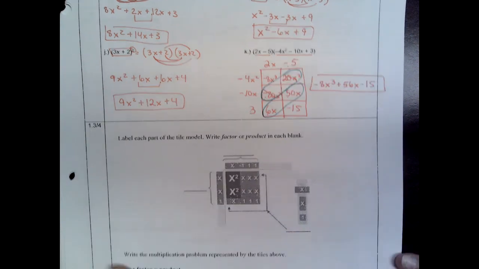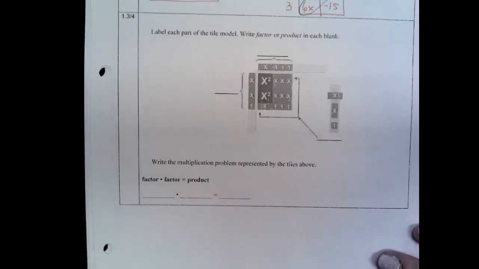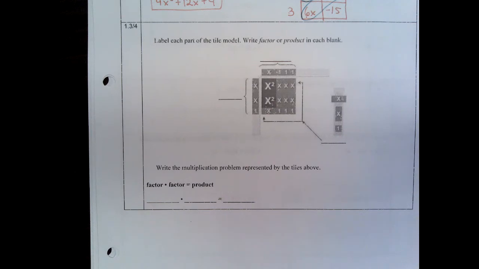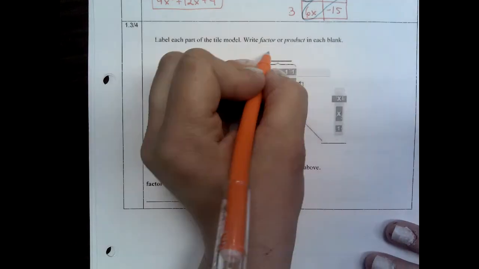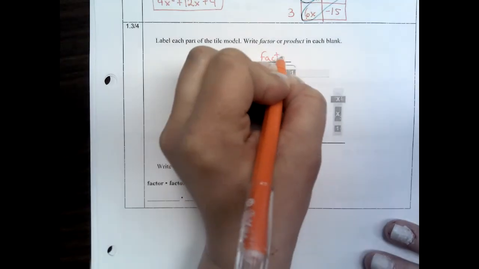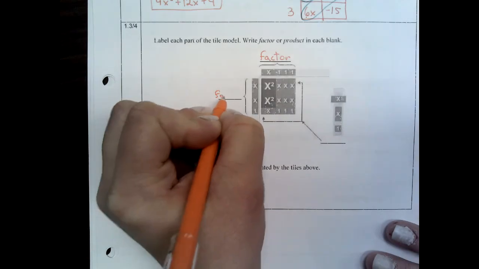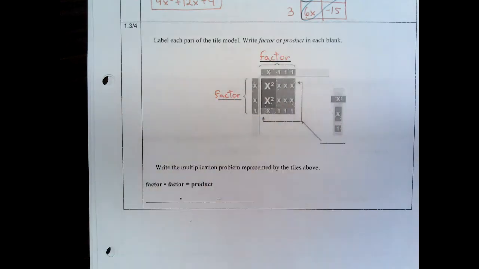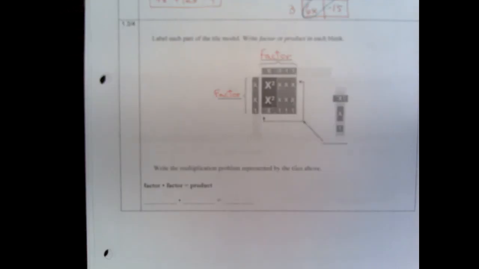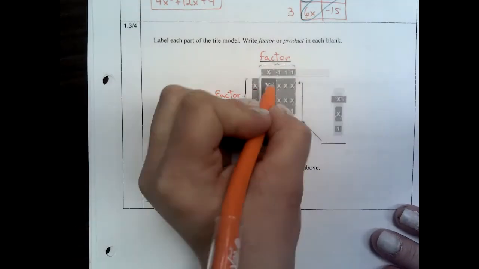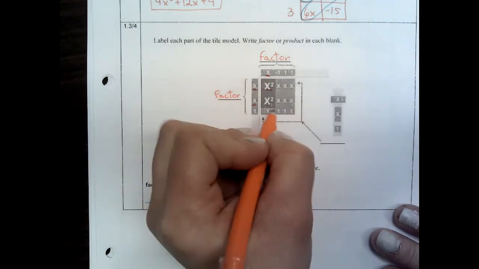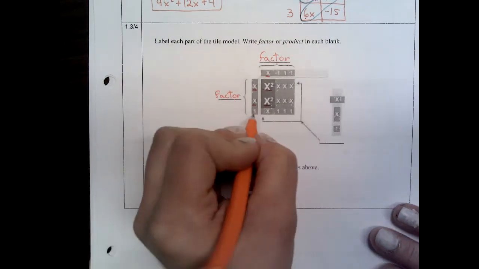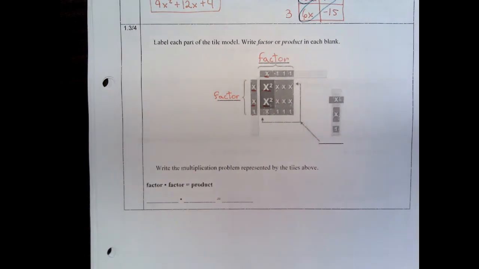Now, when we're doing this, when we're multiplying, what we're really doing is working with tiles. We're finding an area, right? So we can represent this with an area. So if I have two factors here, okay, this is kind of like my box method. So this x times this x is x squared. This x times this x is x squared. And this 1 times x is x. So you see, it's my box method.